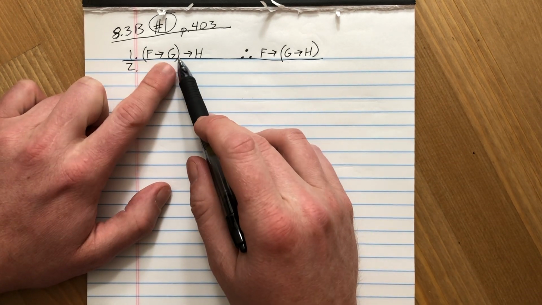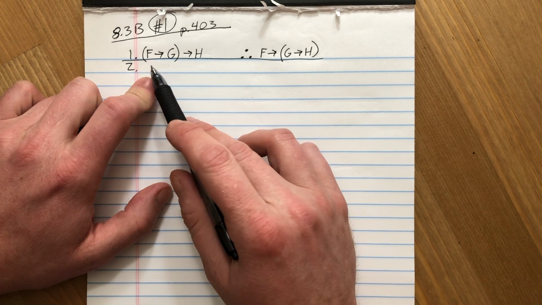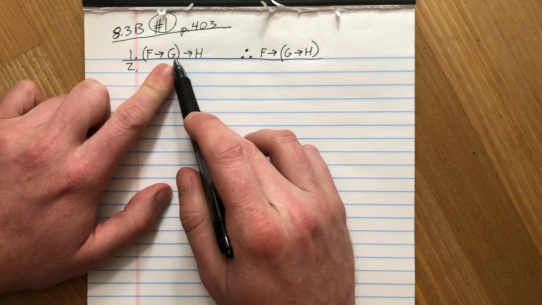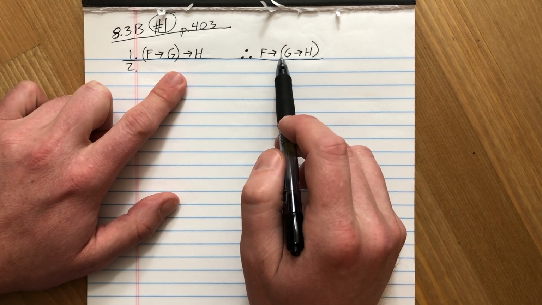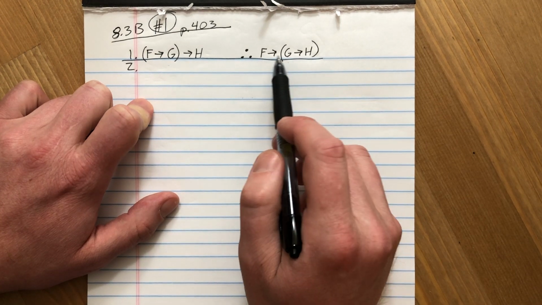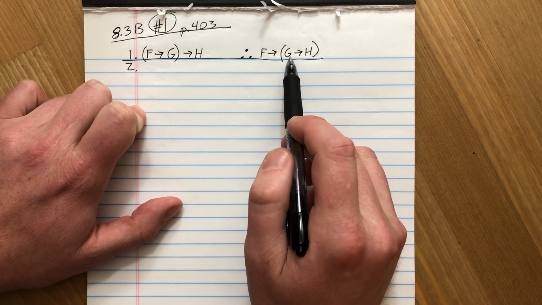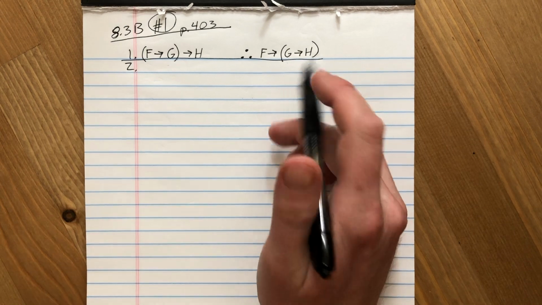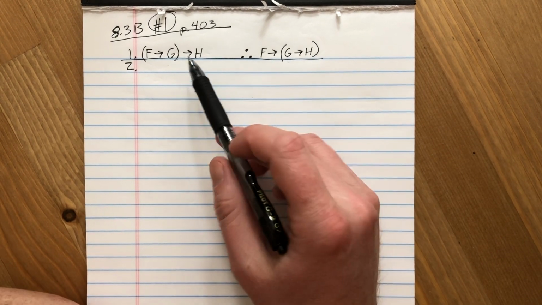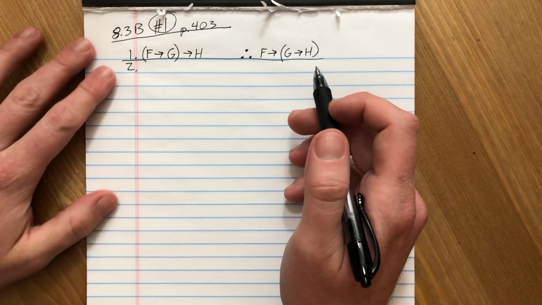We're trying to prove, if F then G then H. From that premise, we're trying to get if F then if G then H. Well, let's try to prove it.